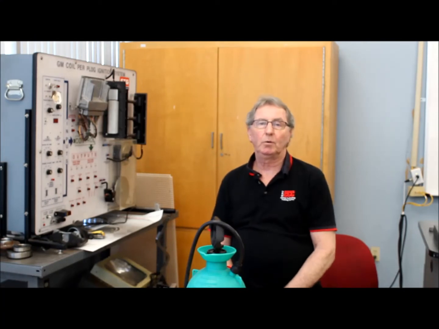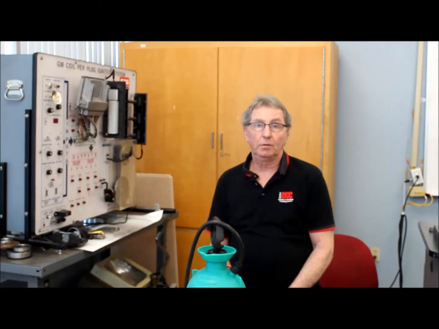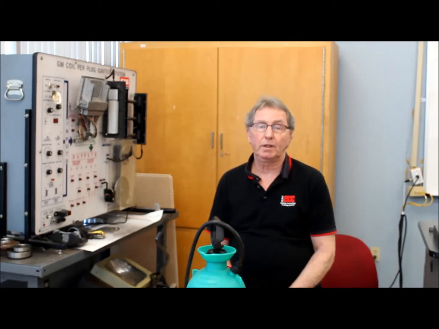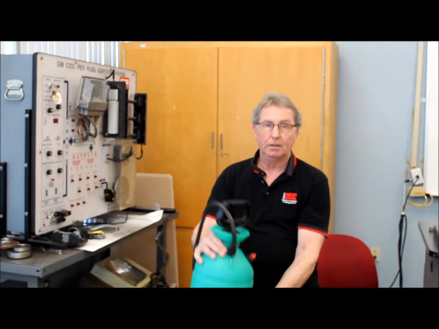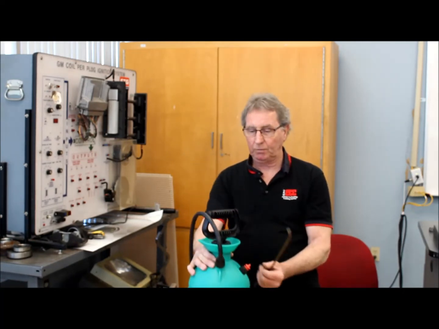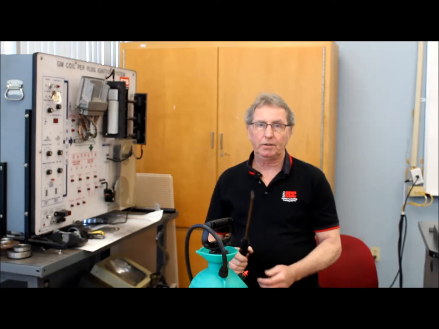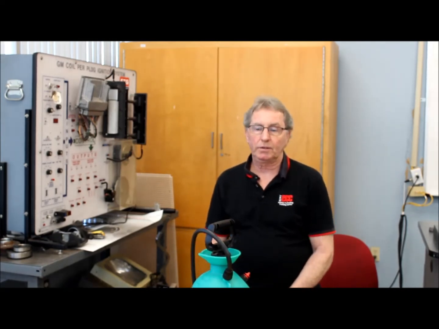In order to do our demo, we need a source of pressurized fluid. Now in the car, that would normally be the fuel pump providing pressurized gasoline to the fuel injector. However, since we're doing this on the bench, I needed to come up with another way to provide pressurized fluid. So I got this pump sprayer. Allows me to pump up, fill it with water, pump up some pressure, and then supply that to the fuel injector. So we'll use that for our pressurized fluid. I'll just connect a hose from this to the fuel injector.